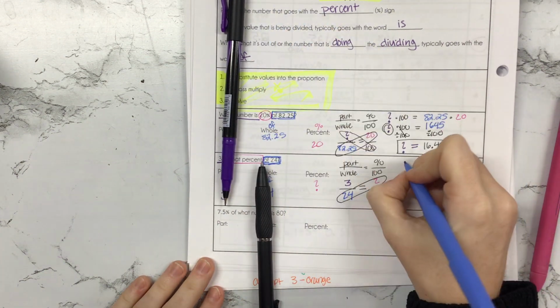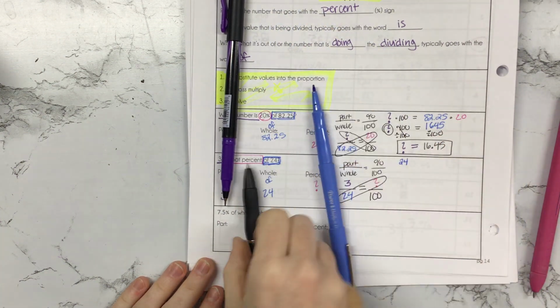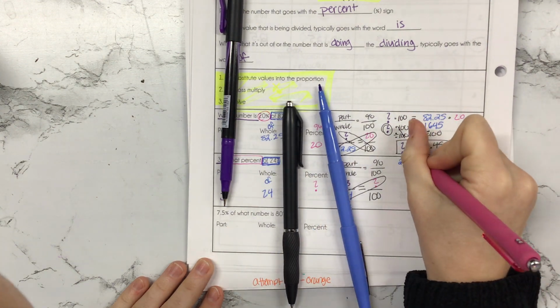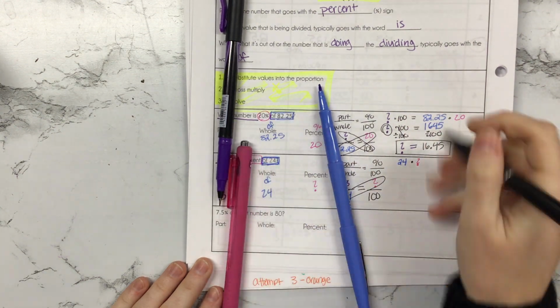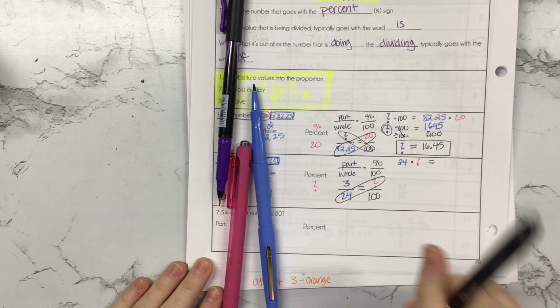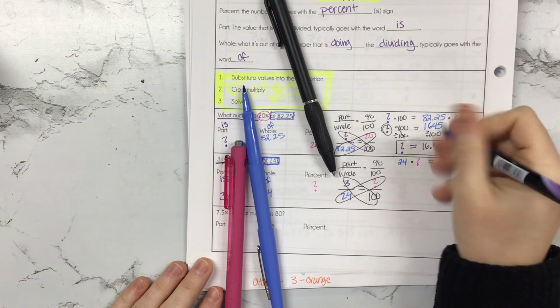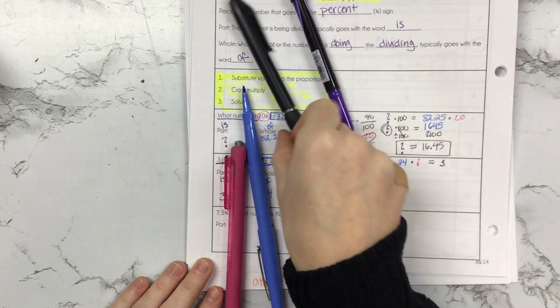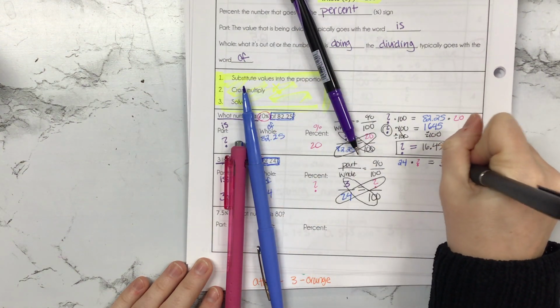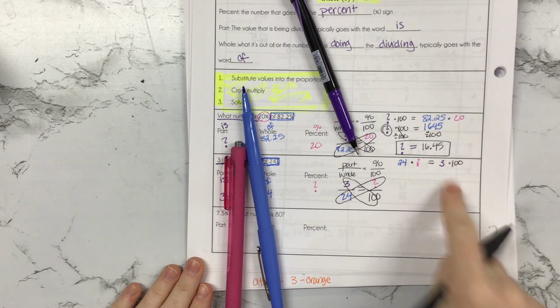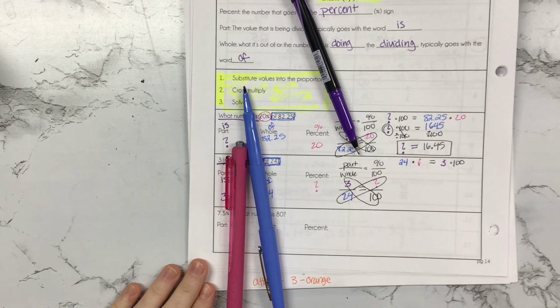We have 24 times our question mark is equal to, cross multiply the other way, 3 times 100. Then I'm going to multiply what I can. I can do 3 times 100, just 300.